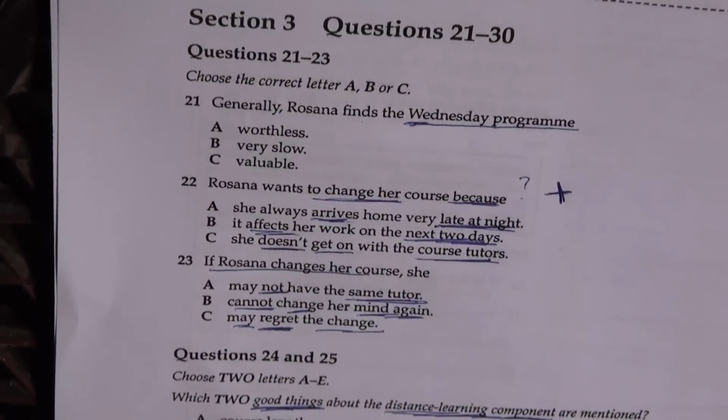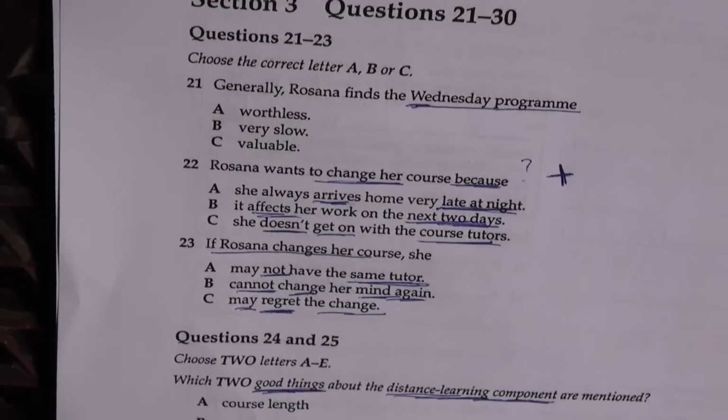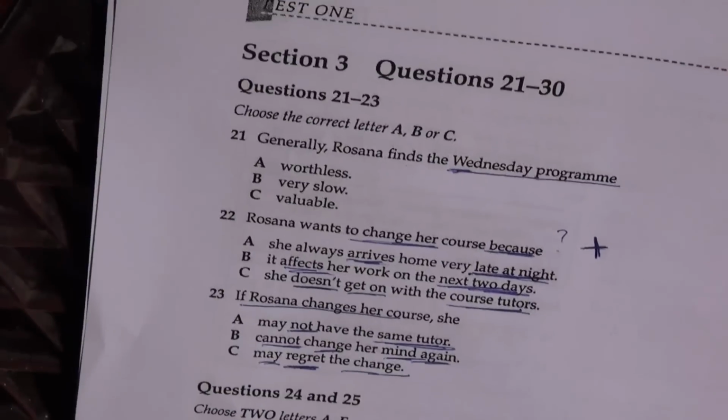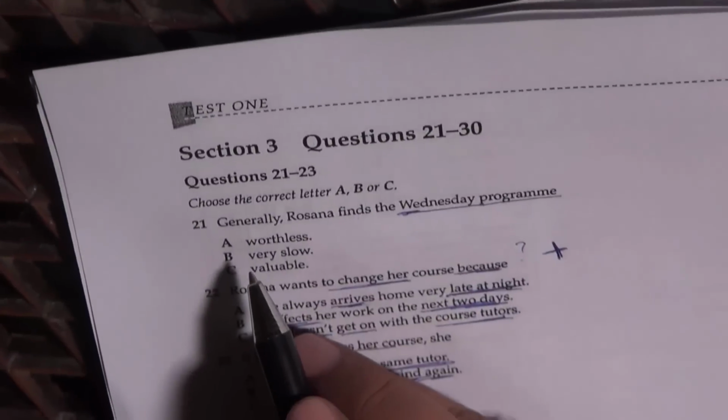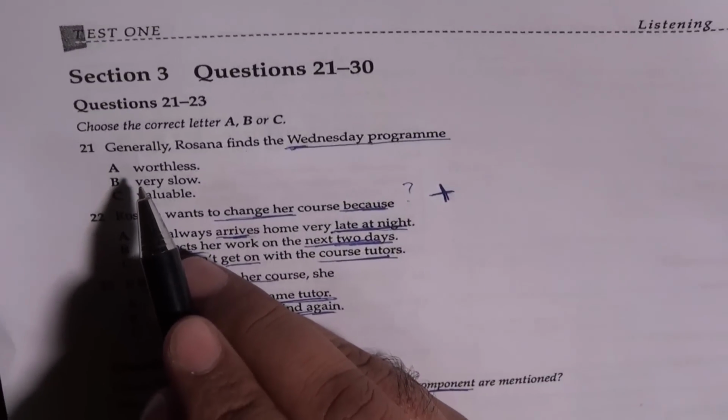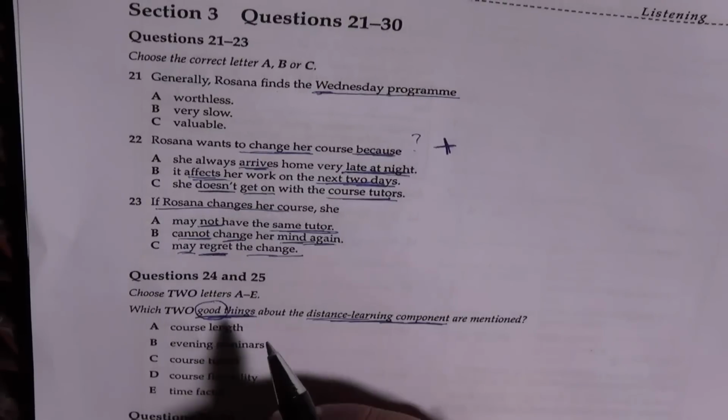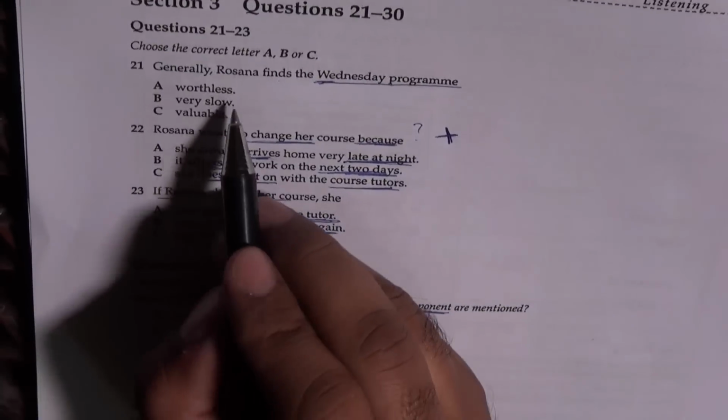Section 3. You will hear a female student inquiring about changing her course. First, you have some time to look at questions 21 to 25. Now listen carefully and answer questions 21 to 25.